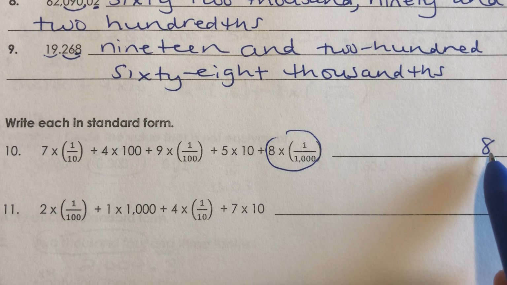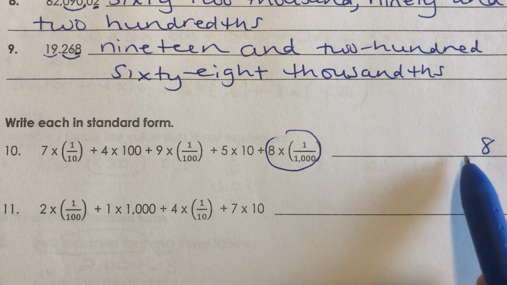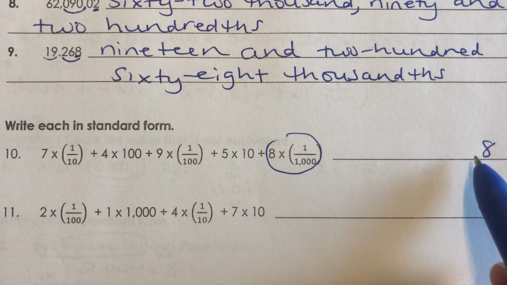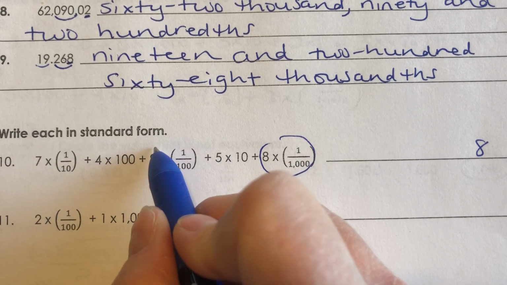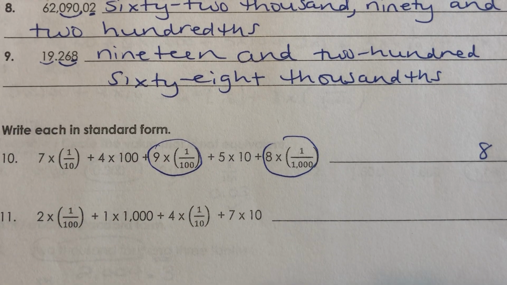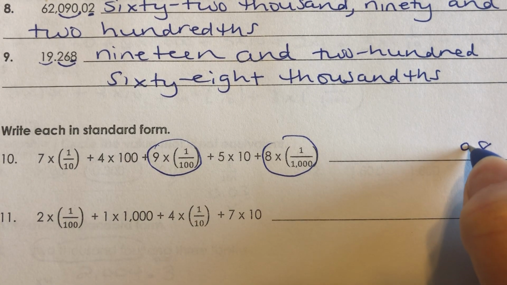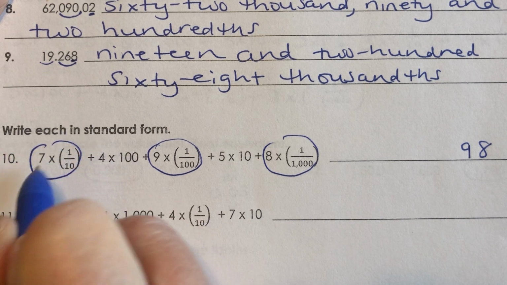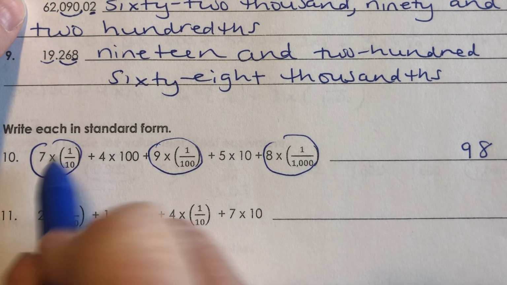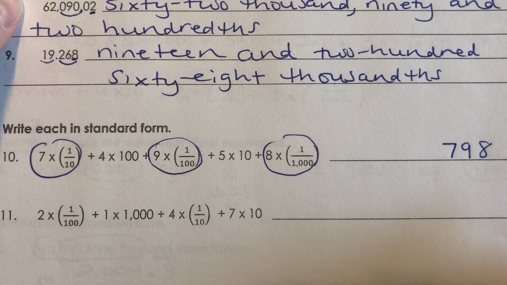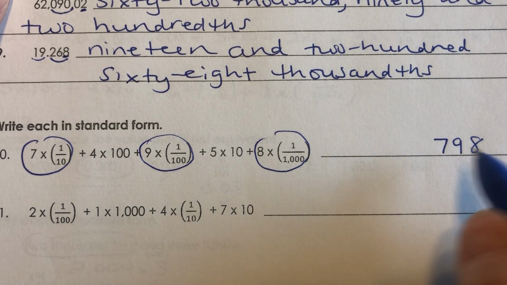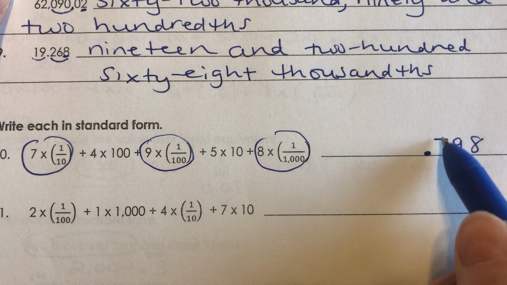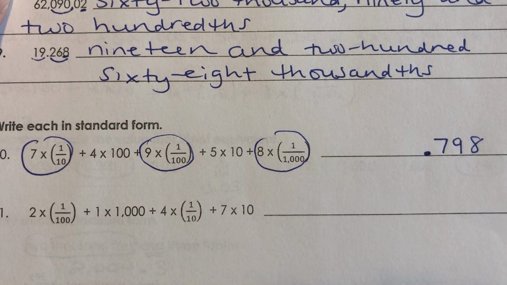Now I know that when I move next from the thousandths place and I'm heading left, that I need to find the hundredths place. So I do see that I have 9 times 1/100th. I'm going to put a 9 in the hundredths place. I know the next place up is the tenths place, and I do see a number multiplied by 1/10. It is 7, so I will put a 7 in the tenths place. Now right now it looks like 798. To make this what it's supposed to be, I need to put that decimal point. So I have the 7 in the tenths, the 9 in the hundredths, the 8 in the thousandths.